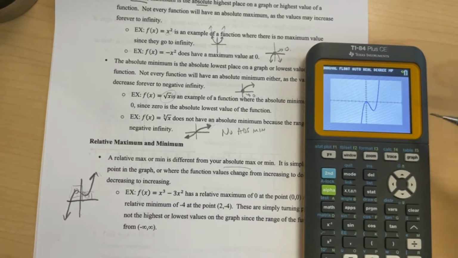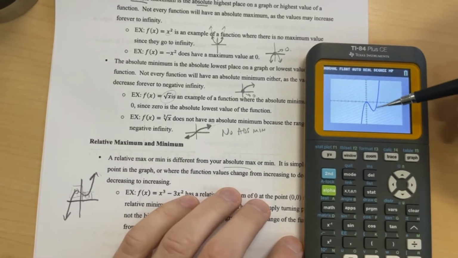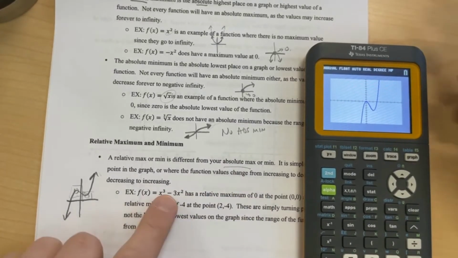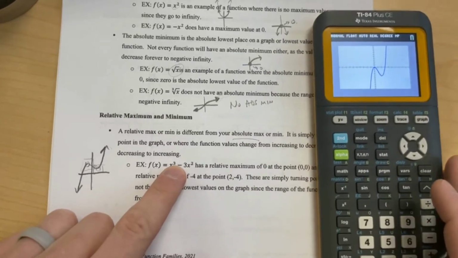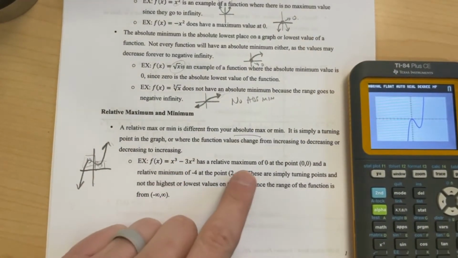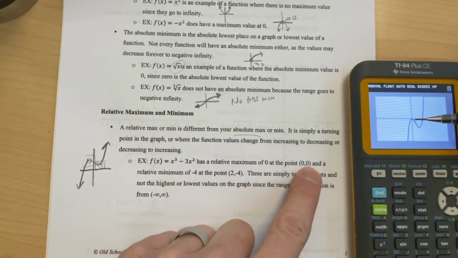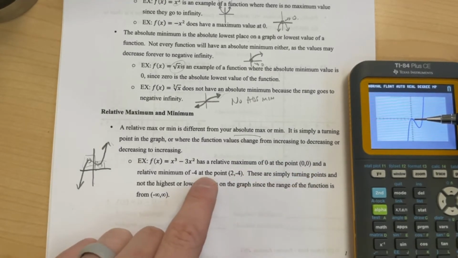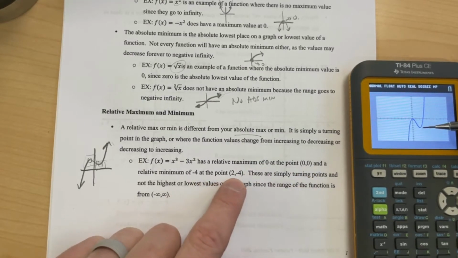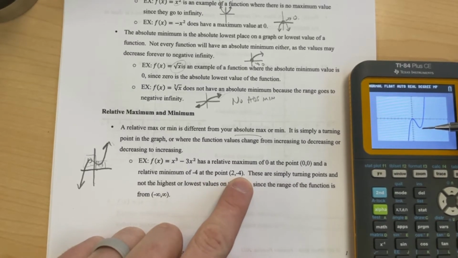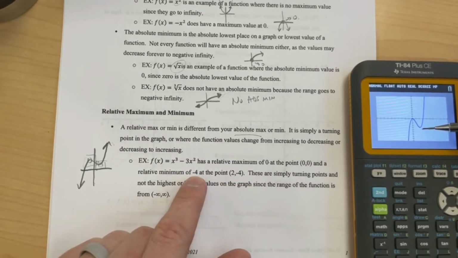That's the graph that I was wanting to see. So we see two different turning points in this graph, right? Now this is a polynomial function. We'll talk more about them later on this year. But we see we have a relative maximum here at 0, at the point 0, 0. And we also have a relative minimum down here at this point. That's the point 2, negative 4. So the relative minimum there is negative 4.